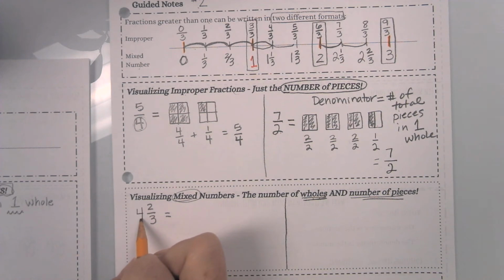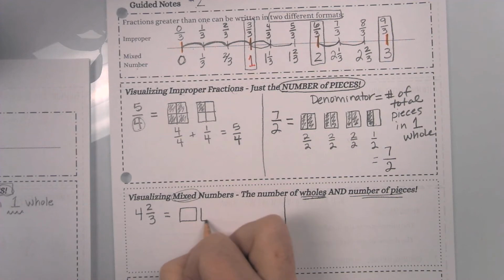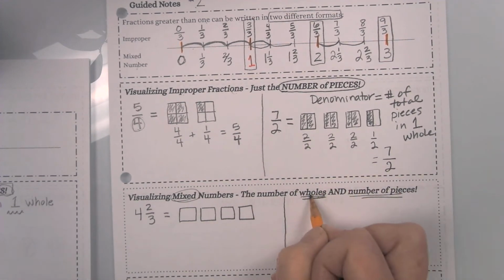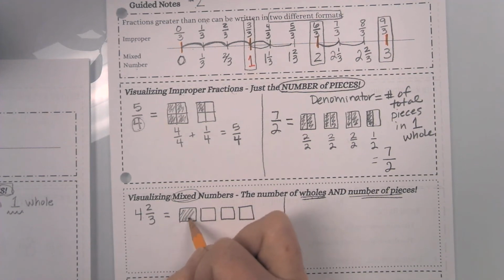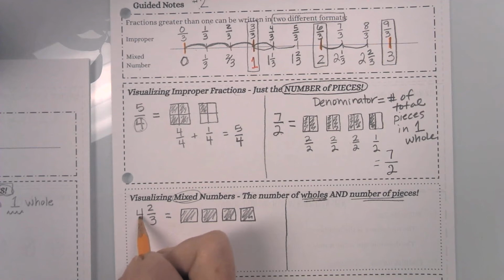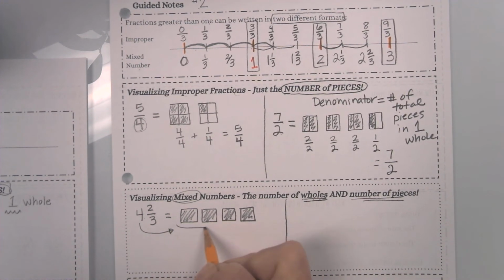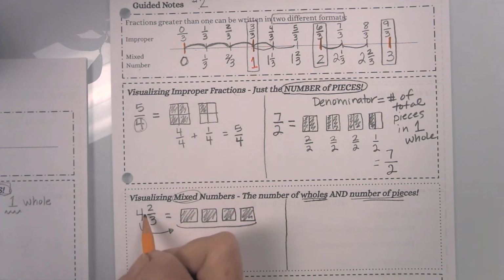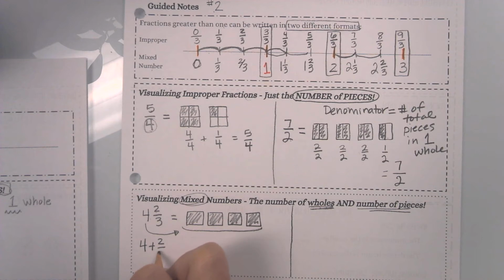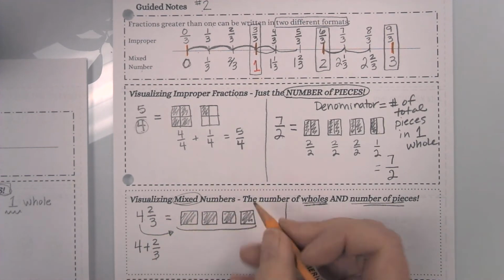Well, I have 4 wholes. So I'm going to go ahead and draw 4 wholes. 1, 2, 3, 4. Now I actually have all of those, right? 1, 2, 3, 4. But that only counts for these, right? This is this part. These are the 4 wholes. But I also have 2/3. So I want you to think of this as 4 plus 2/3. So I have to draw another whole.